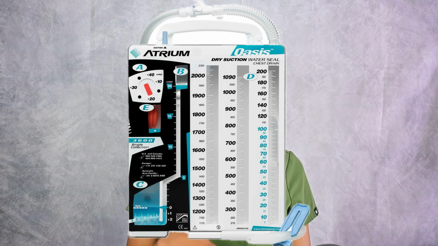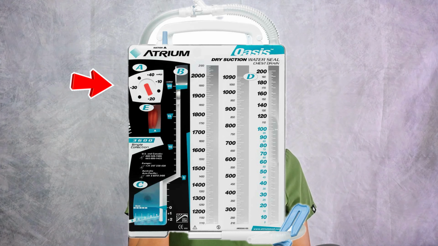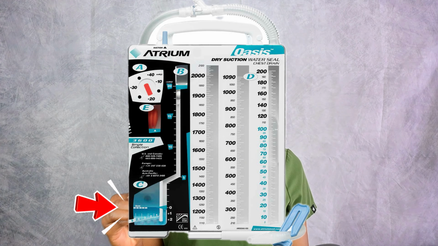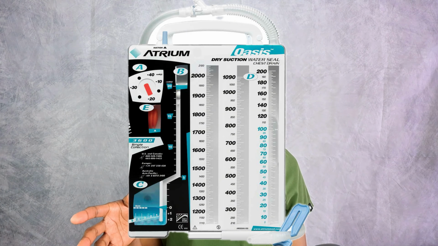Mark the level on your chest tube system at least once per shift, possibly every 4 to 8 hours. If the output exceeds 100 milliliters per hour, or the color changes, you want to inform your provider. So we have the wet suction system and we have the dry suction system. The dry suction system has a dial. You remember it as D for dry, D for dial. You shouldn't see any bubbling at all in the dry system, but in the wet system, it's okay to see some bubbling.